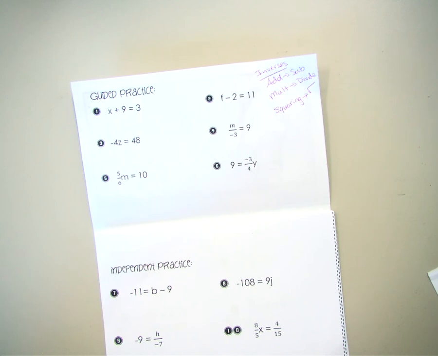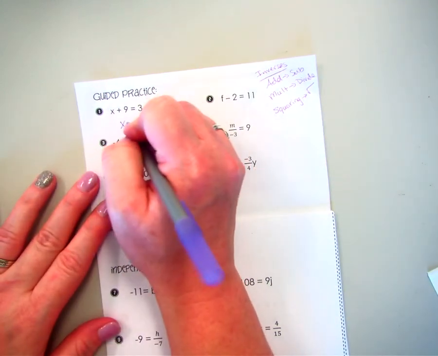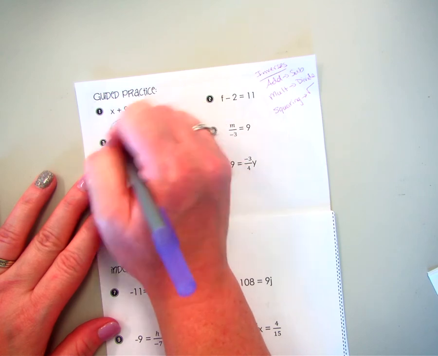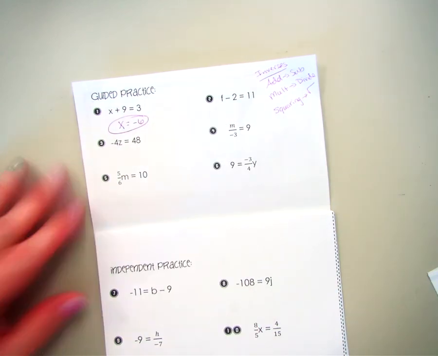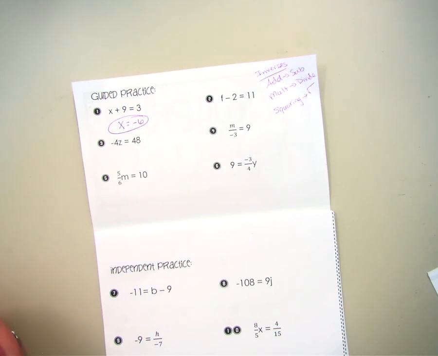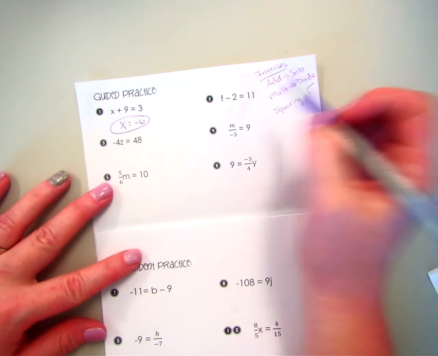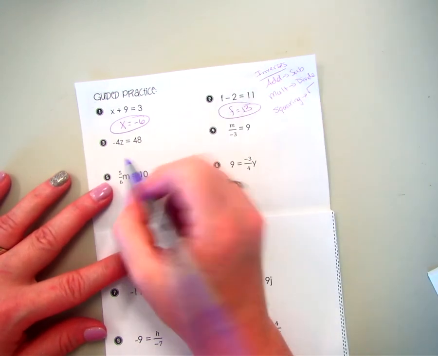Now, we don't always show this step. So like, for example, this first problem here, I know I'm going to subtract 9 from both sides. So 3 minus 9 gives me a -6. I'm just not always going to show that step. We want to become more fluent with these problems, which means we want to become quicker. Writing that step isn't very quick. So for here, I'm going to add 2 to both sides. So I get f equals 13.